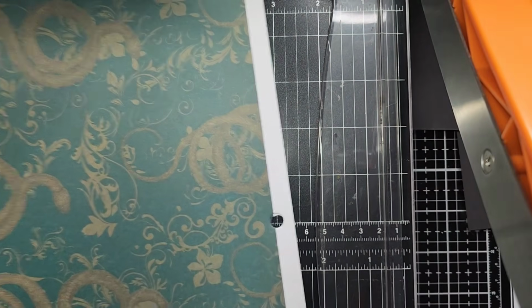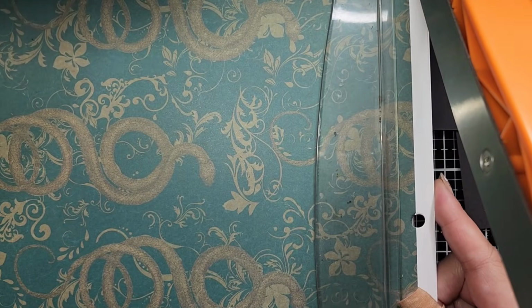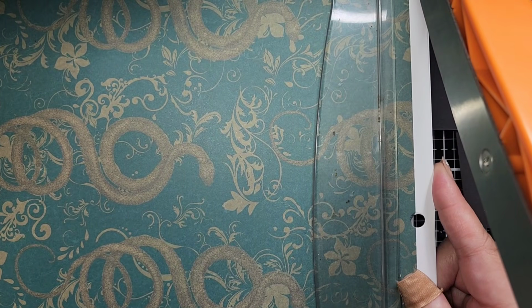So I got both pieces here together, which may be inadvisable, but you only live once, right?